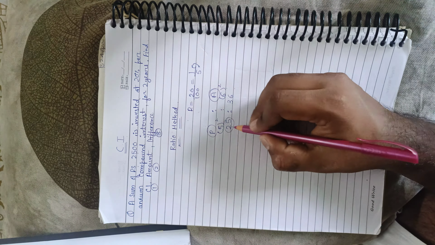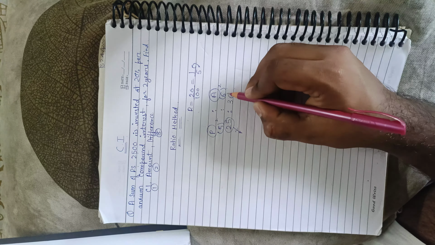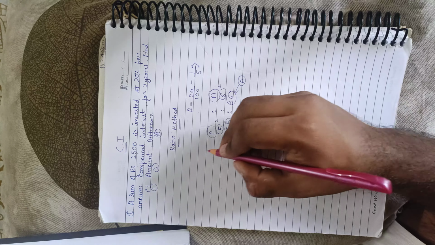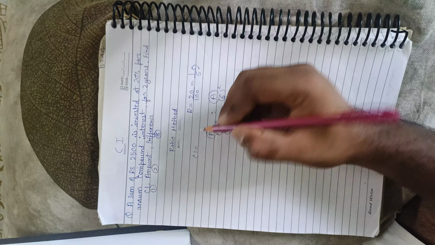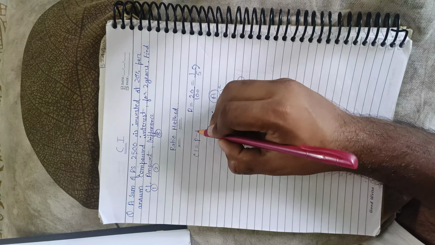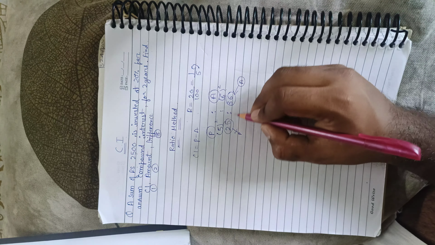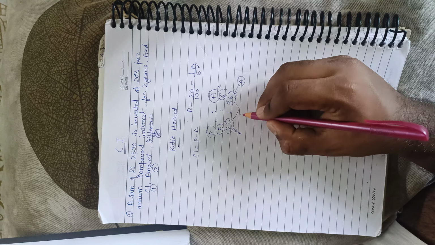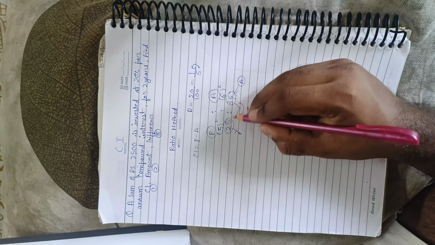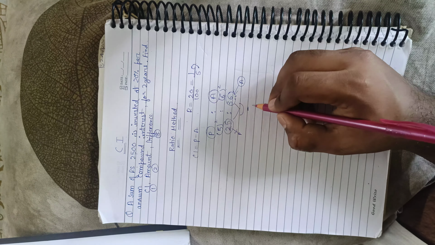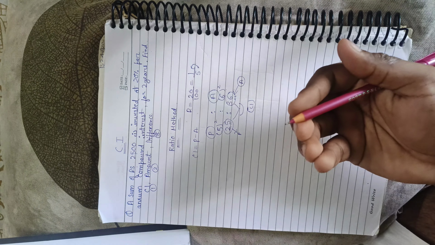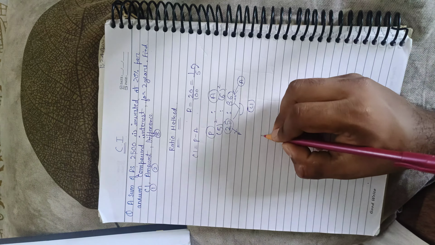So here we have principal and here we have amount. And CI, as you know, equals A minus P, which is when we subtract both of these, we get CI. So CI is the subtraction of both of these, meaning P and A. So first let us find CI.